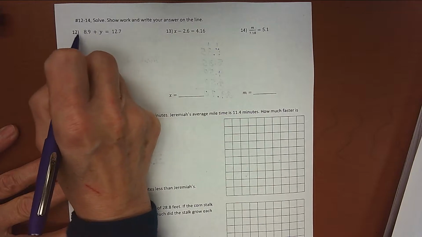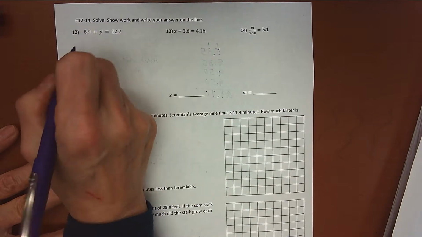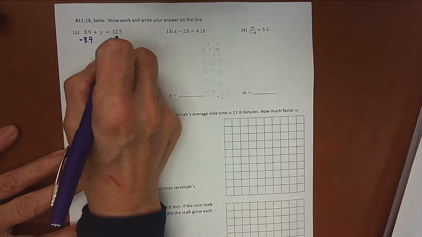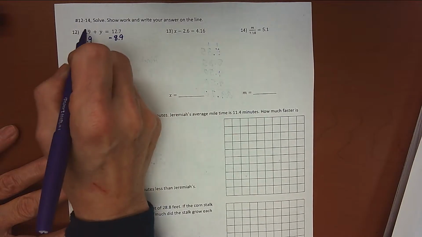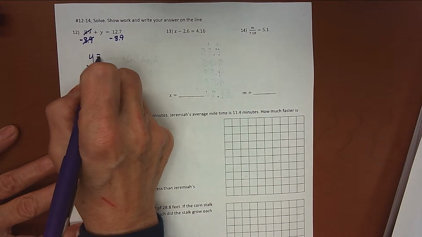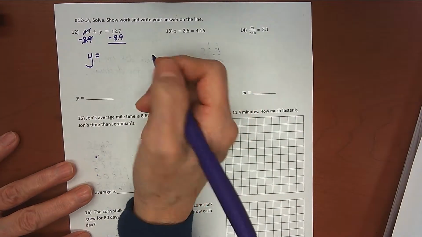We're going to do the opposite of what's happening to y. So y is being added to 8 and 9/10, so we're going to subtract 8 and 9/10 on both sides of our equal sign. So that eliminates that over here, and we're just left with y on the left side of our equal sign. And we're going to subtract 8 and 9/10 from 12 and 7/10.